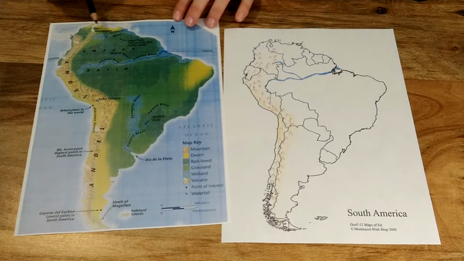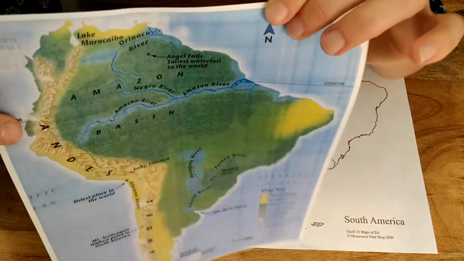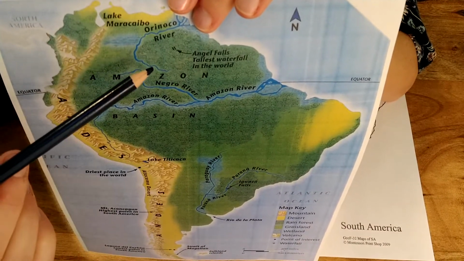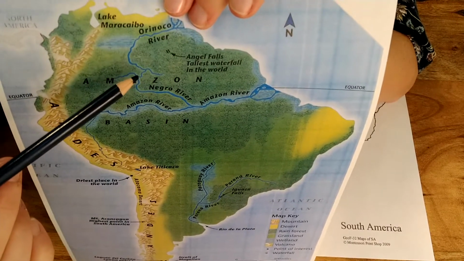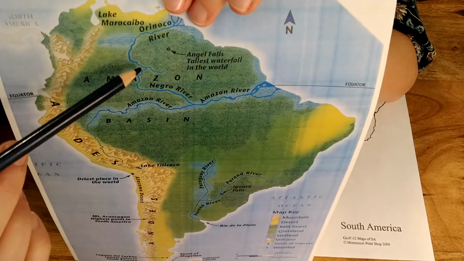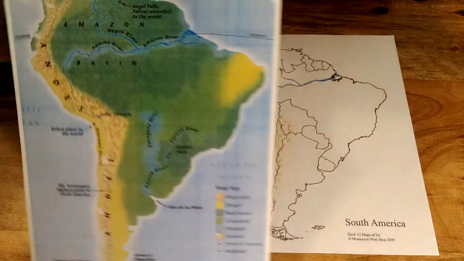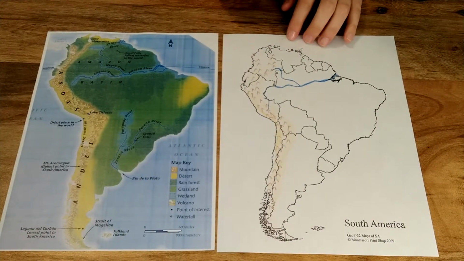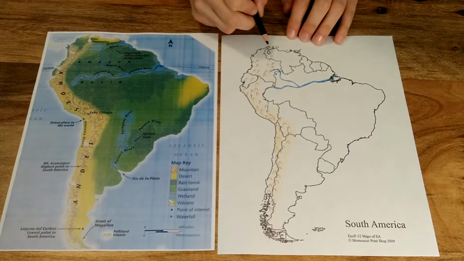And another, the Orinoco River. Here's the Orinoco River. It starts up here too, by the Rio Negro, but it flows out this way. So the Rio Negro flows this way. Orinoco comes out here, and you can see where the river enters the sea. And that is this point right here.